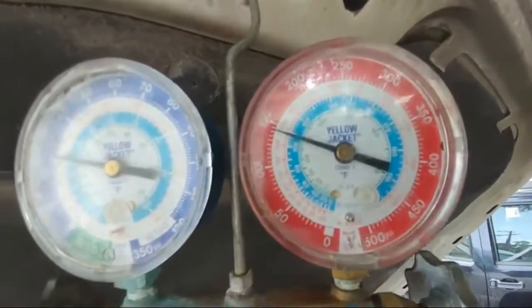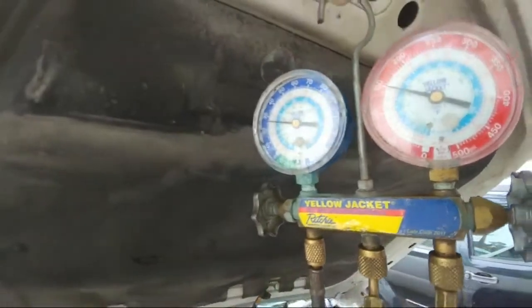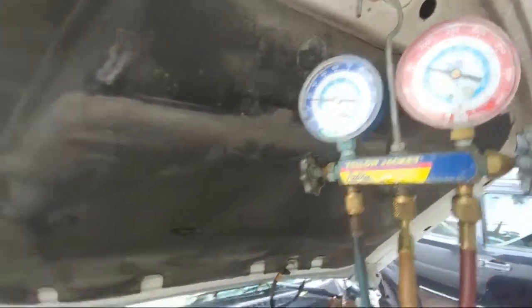Now look at the high side pressure. The high side pressure is 150. 150 to 250, depending on what the low side pressure is. That's your difference that you're looking for.